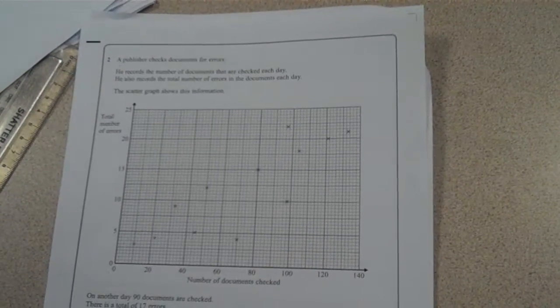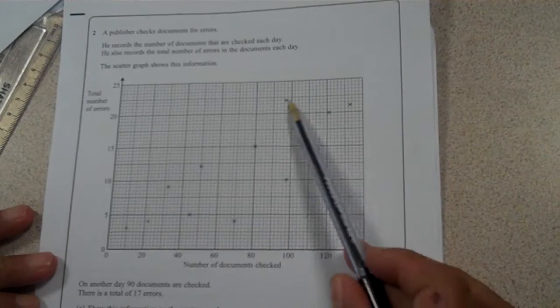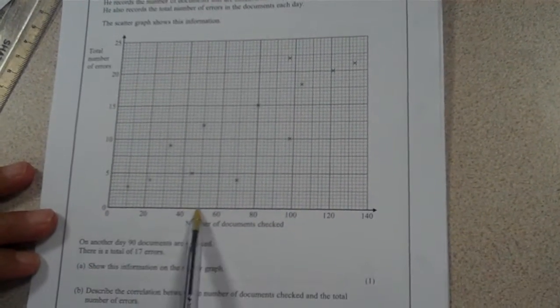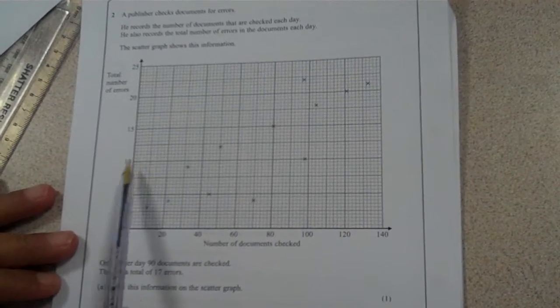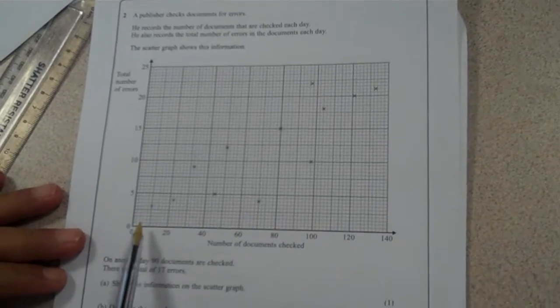Right, we are doing question 2, which is to do with the scatter graph. Two things where you can go wrong on the scatter graph is the scale on the horizontal axis or the vertical axis. Always make sure you check your scale and get the numbers right.